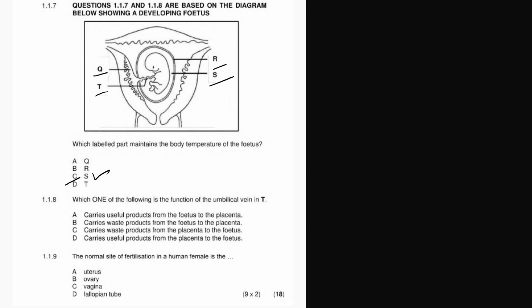Which one of the following is the function of the umbilical vein in T? Therefore now it carries useful products from the placenta to the fetus. So then now this T, this vein T, it is what we call a placenta, right?